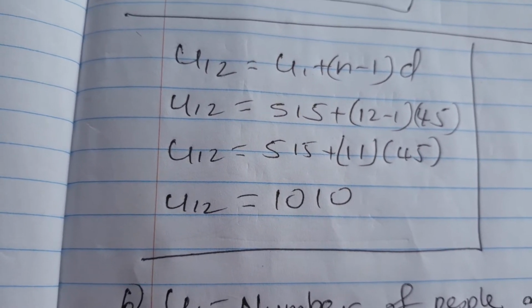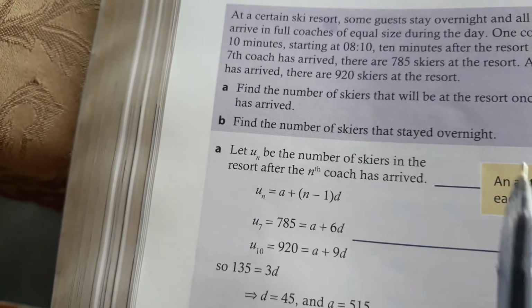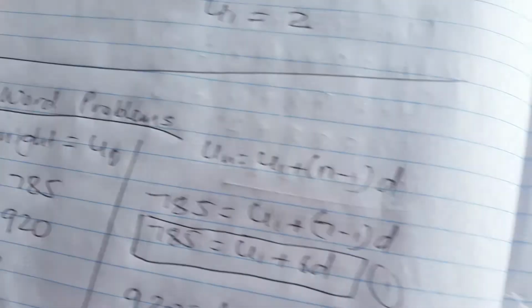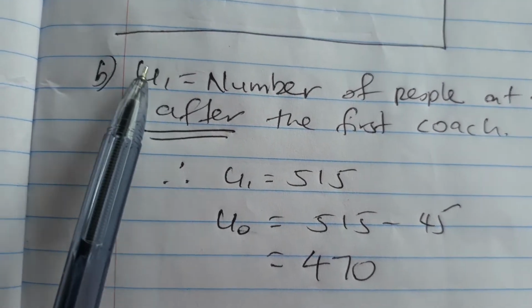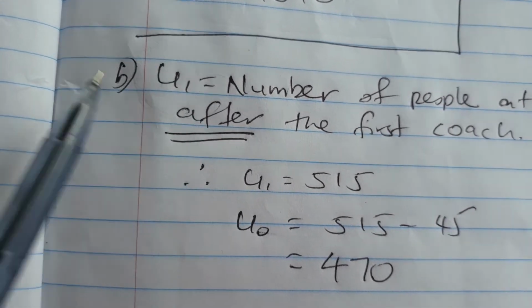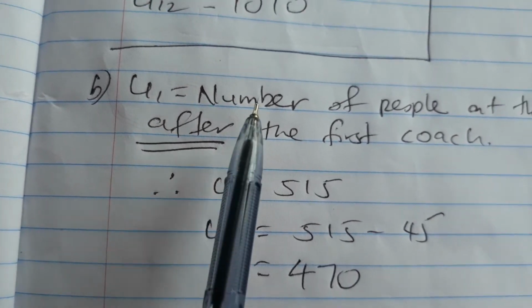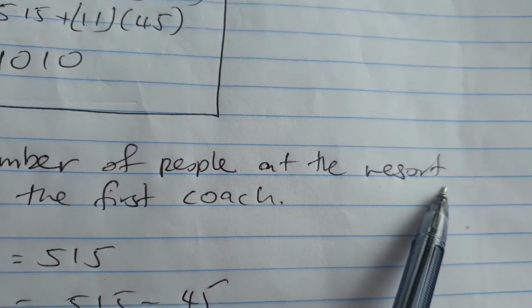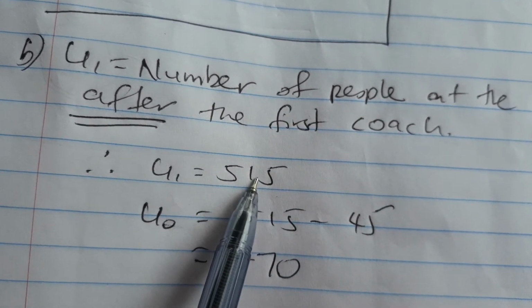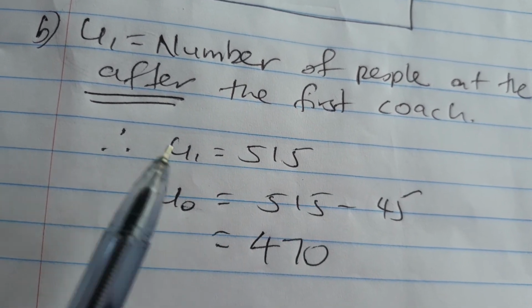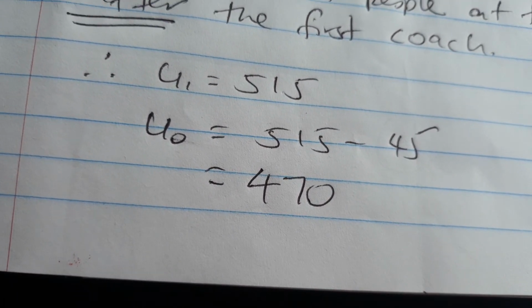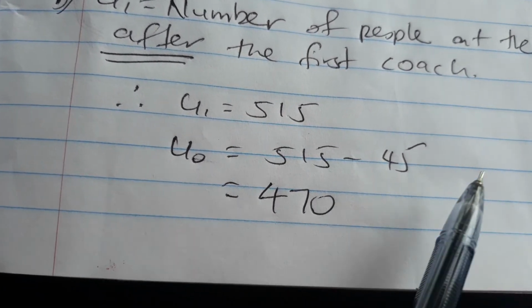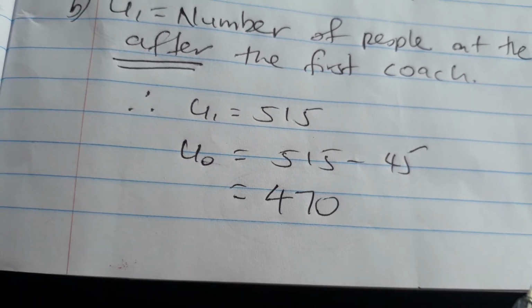Now part B of the question has asked you to find the number of skiers that stayed overnight. Now there's the trick lying. So u1, what does u1 mean? The first term is the number of people at the resort after the first coach arrives, because we had after the 7th coach, after the 10th coach. So u1 is the number of people at the resort after the first coach arrived, which was 515. And the common difference, every time I have a plus 45, then a plus 45, then a plus 45. That means the bus can hold 45 people. So 515 minus 45. There were 470 people at the resort.